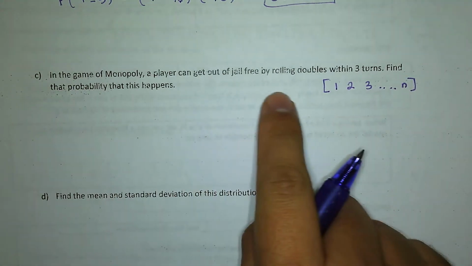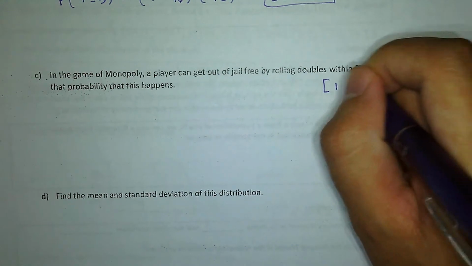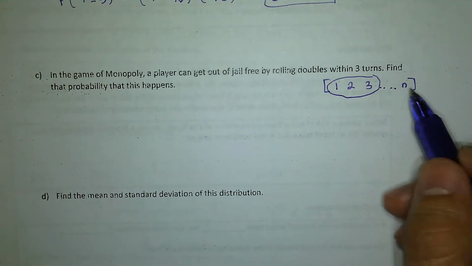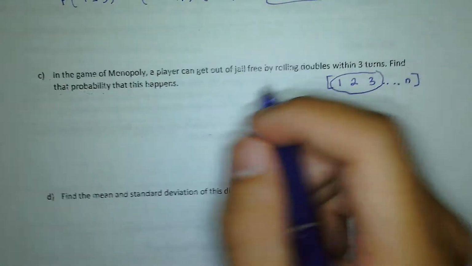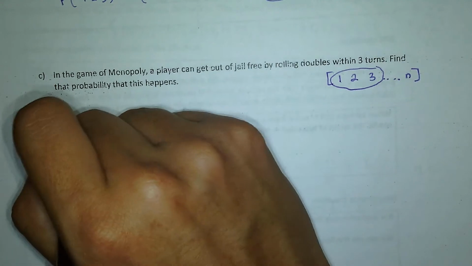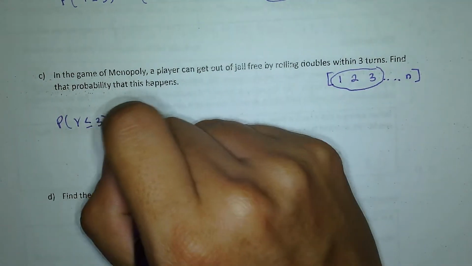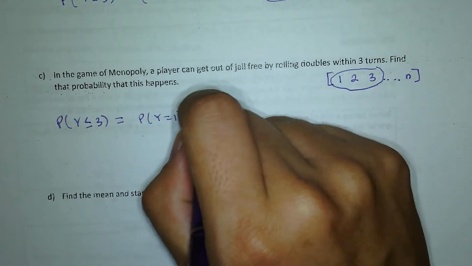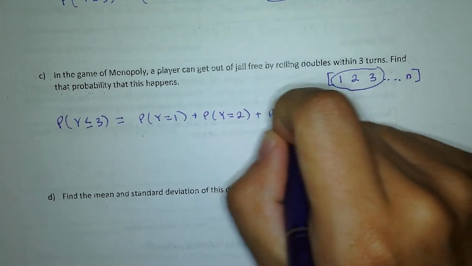So I'm looking here at rolling doubles within 3. If I'm looking at the within, I want this part of our sample space, which means I could just find the sum of these three probabilities. So as a probability statement, we're looking at t being within the first three, which would look like it happens in the first turn, it happens in the second turn, or it happens in the third turn.